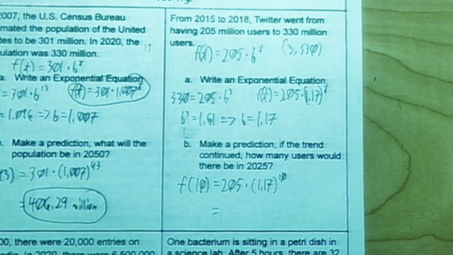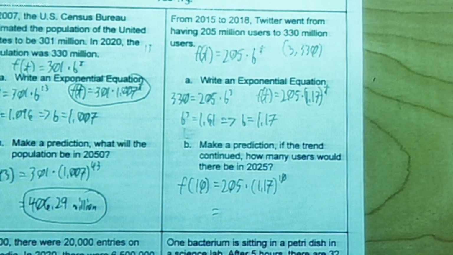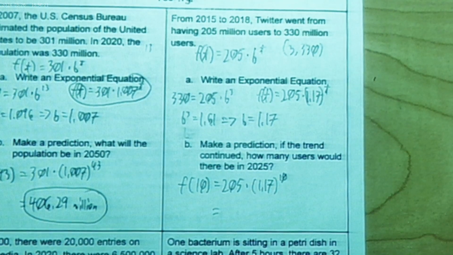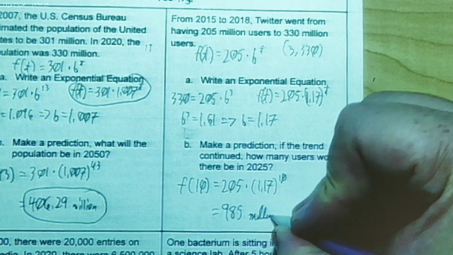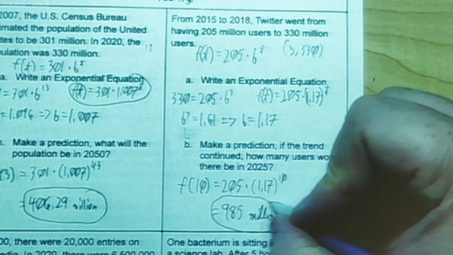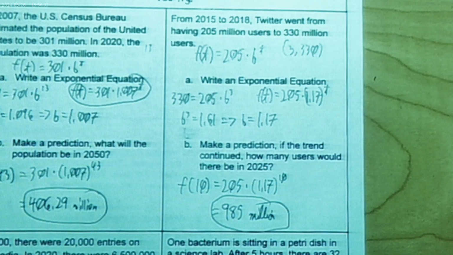Oops, pushed the wrong button. I accidentally entered it incorrectly, so there we go. I'm going to say 985. So there we go, 985 million users after 10 years. Yeah, probably sounds about right.